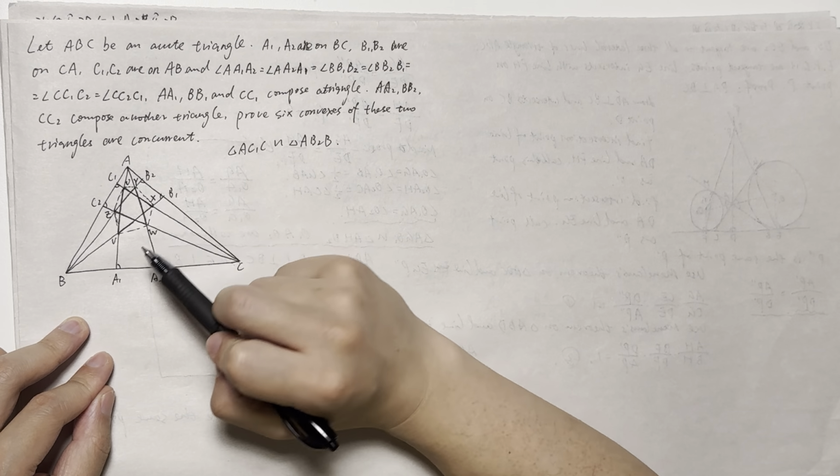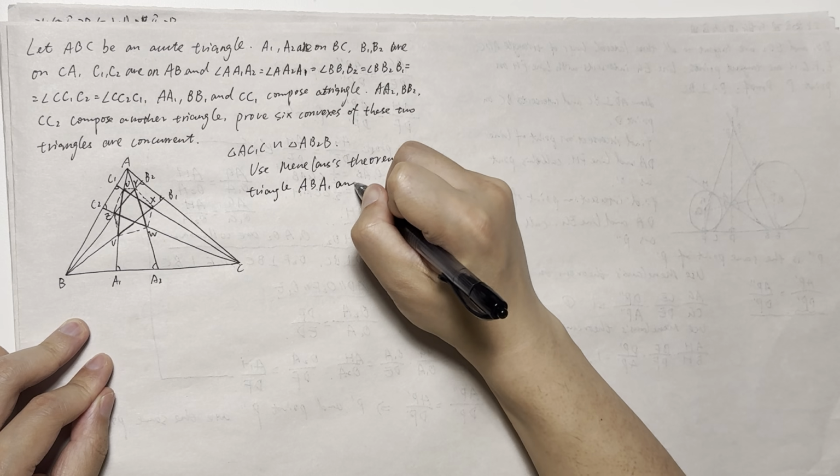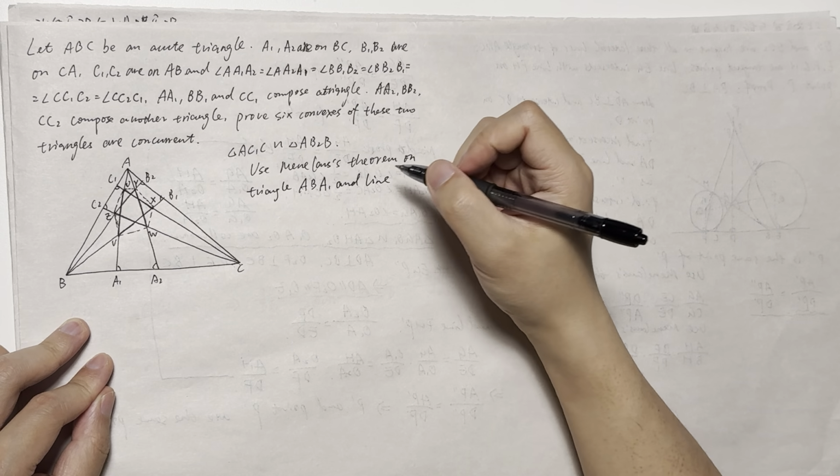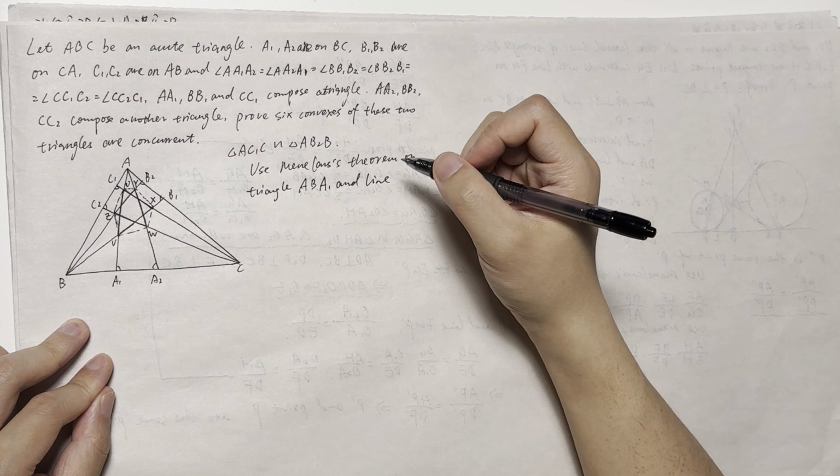We can use Menelaus theorem on the triangle ABA1 and line C1C, right?